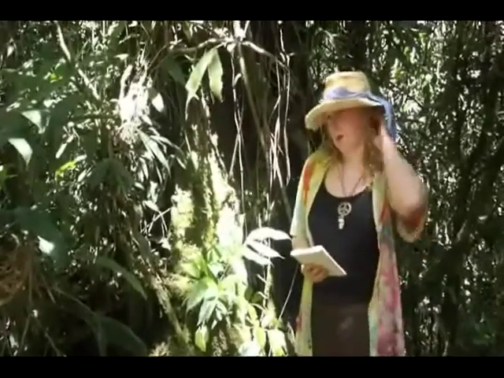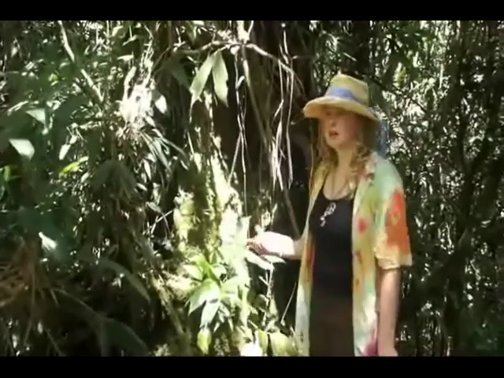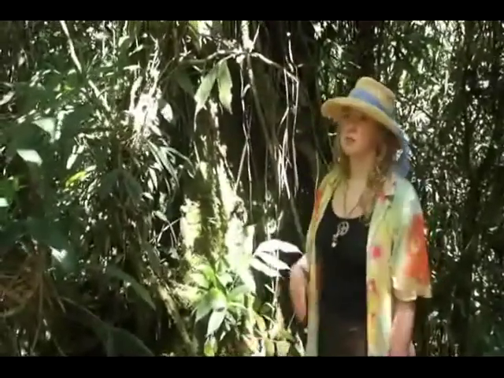So our whole idea for that project was to look at biodiversity and compare it in between a Matapalo tree and a potential host tree.